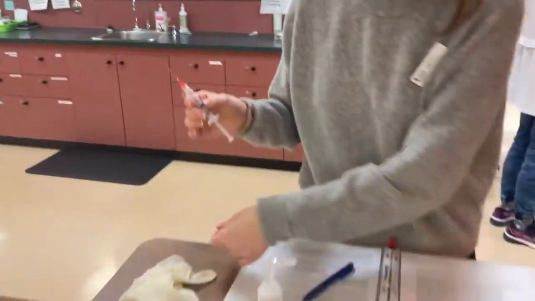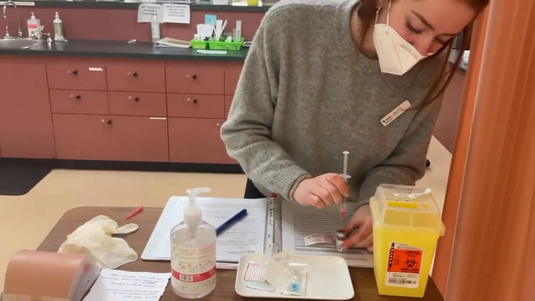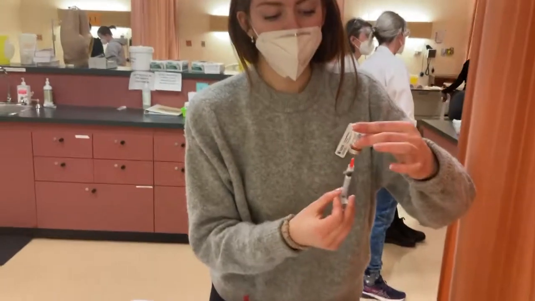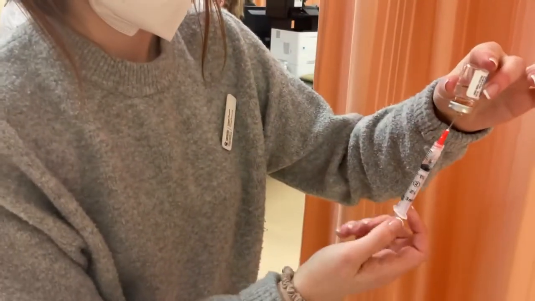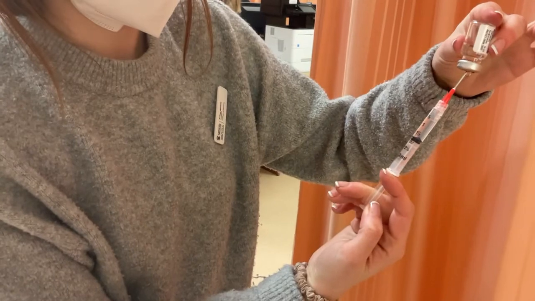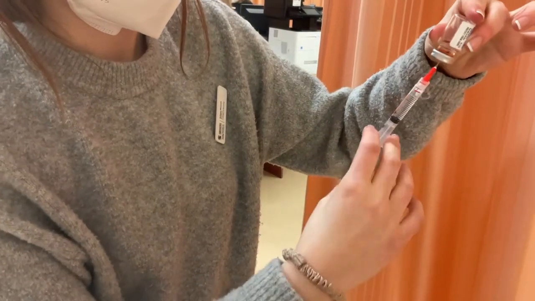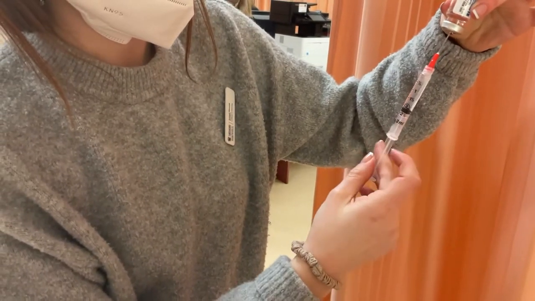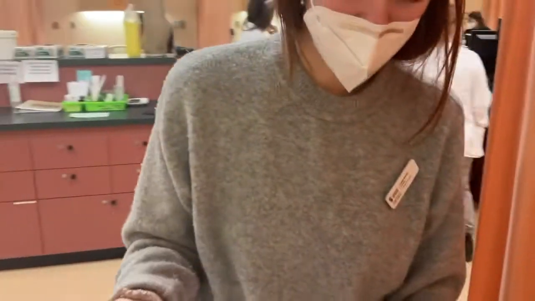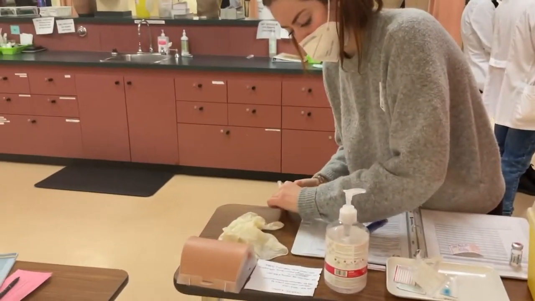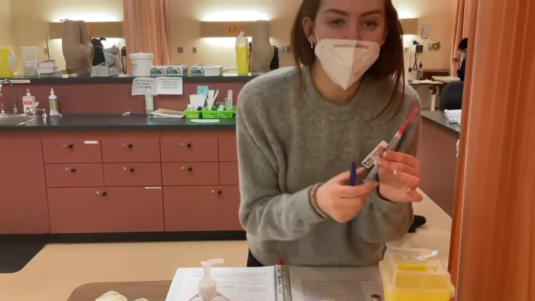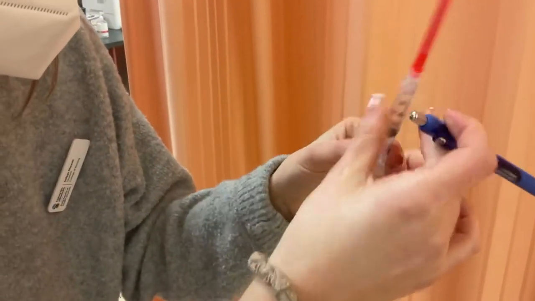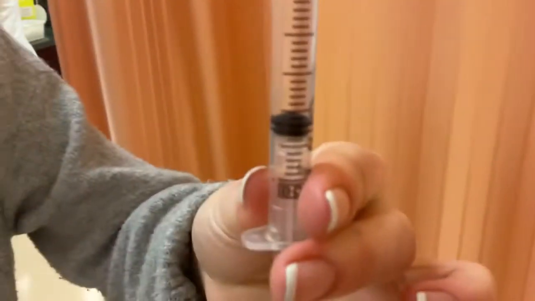I will remove the top. I will inject, and then I will put that. So I will pull the correct dose. Pull up a little bit more than I need. Remove. I will recap, and I will try to remove all the bubbles I can. Alright, it looks all good, no bubbles.